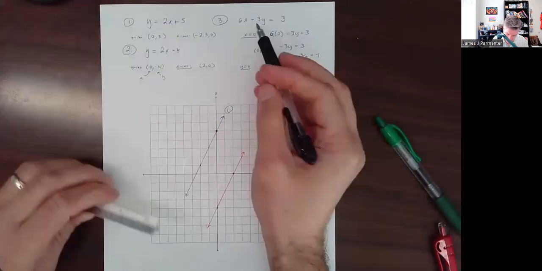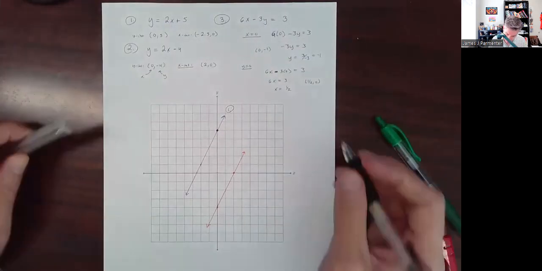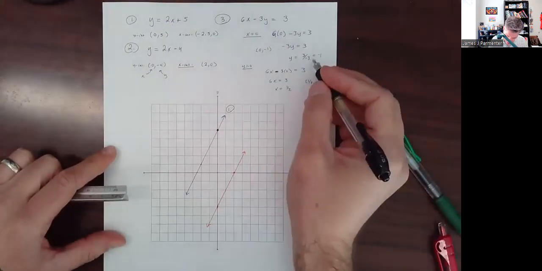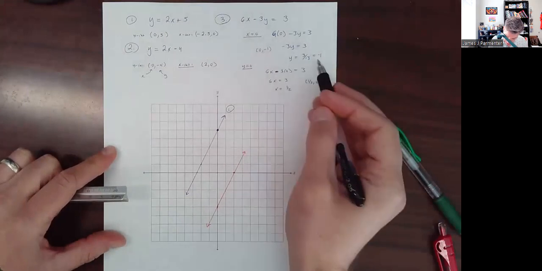And then finally, 6x minus 3y equals 3. So if I plot the point x equals 0, y equals negative 1.